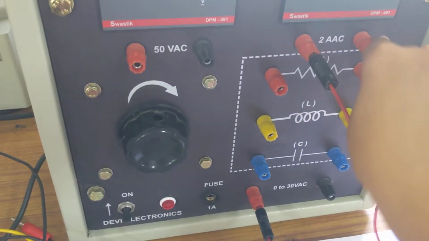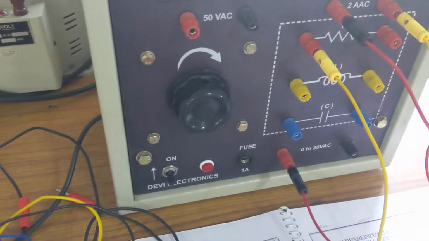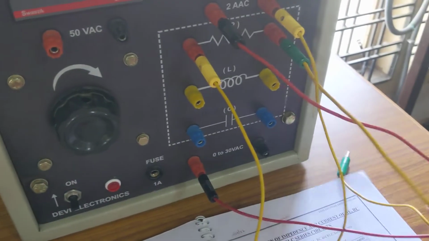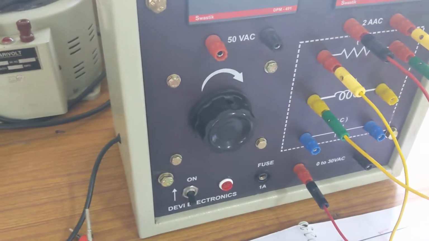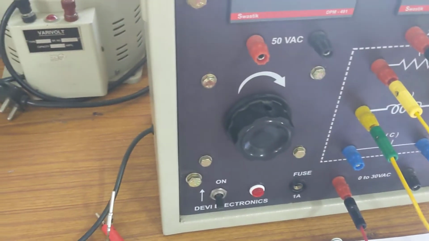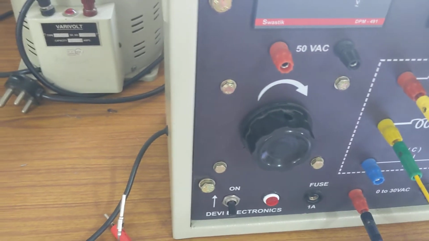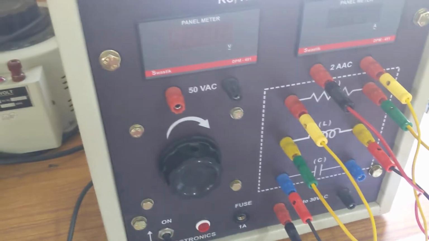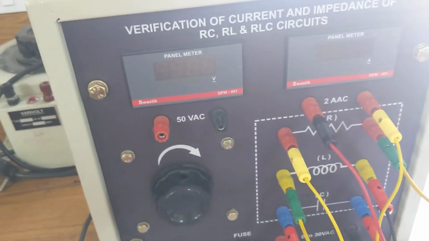From the ammeter's other end to the resistor, the resistor's other end to the inductor, and the inductor's other end to the capacitor, and the capacitor's other end to your circuit.